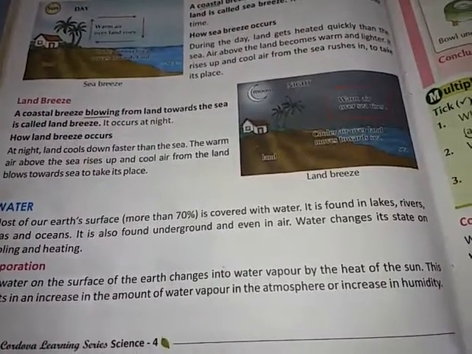Now, water: most of our earth's surface, more than 70%, is covered with water. It is found in lakes, rivers, seas and oceans. It is also found underground and even in the air. Water changes its state on cooling and heating.